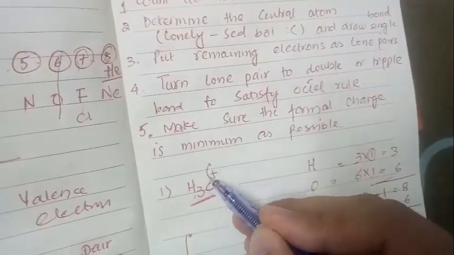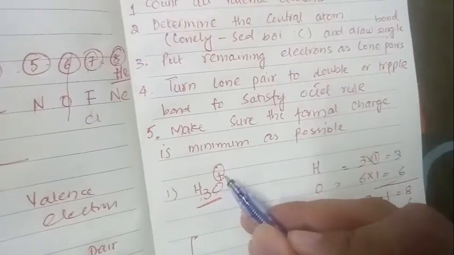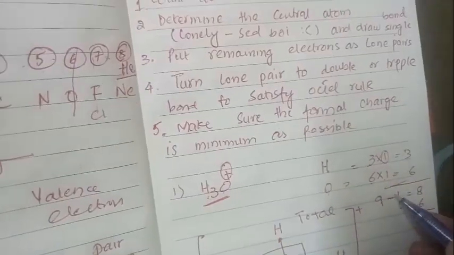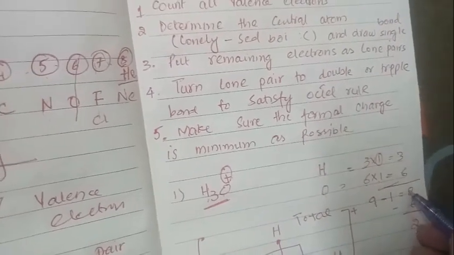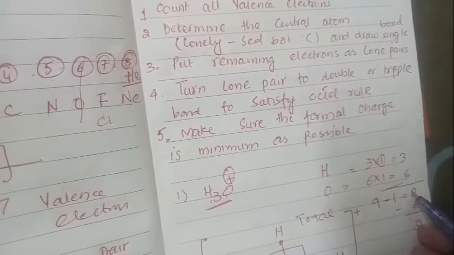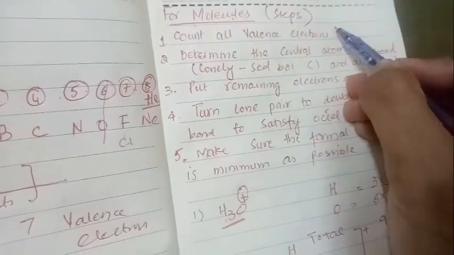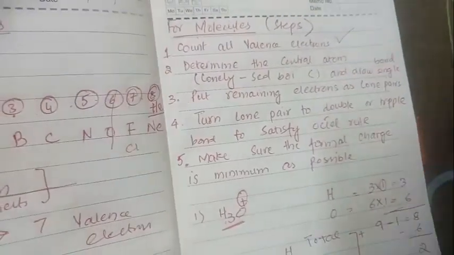But we know there is a positive charge. It means a deficiency of 1 electron, so we'll just subtract 1. It means we have a total of 8 available valence electrons. So the first step is done. We have counted all the valence electrons.